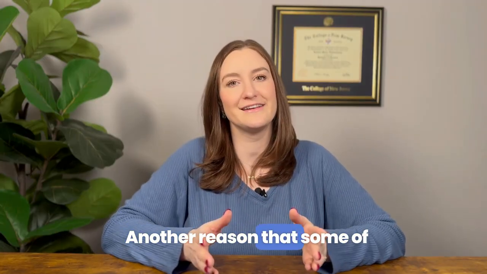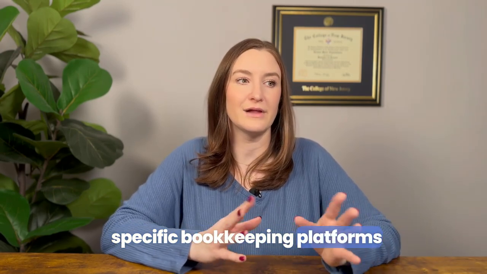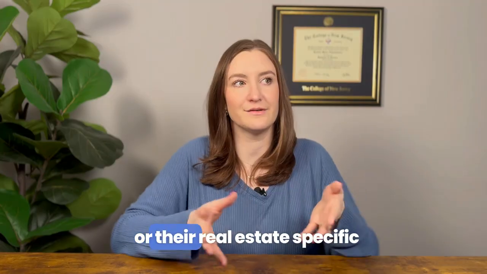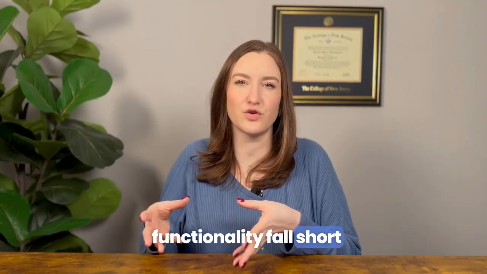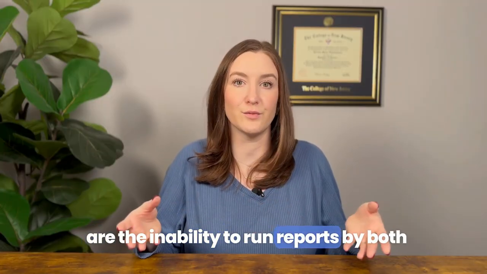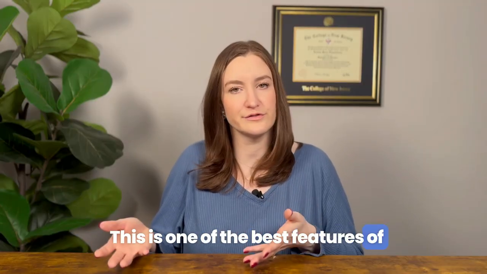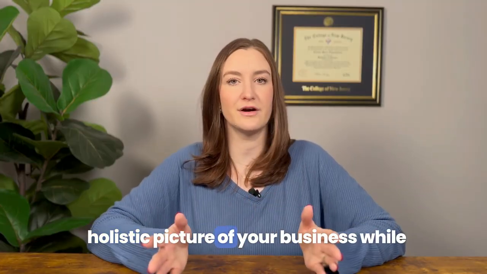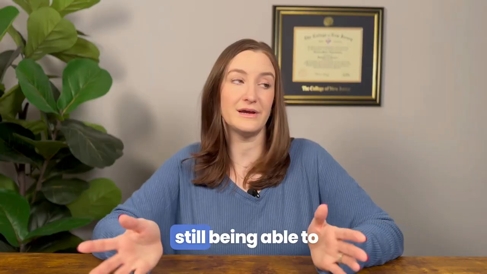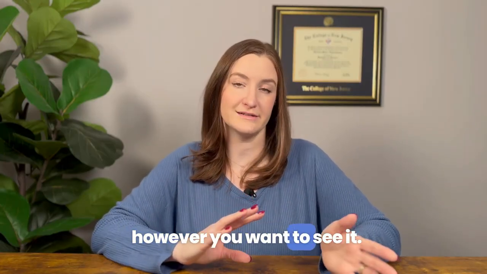Another reason that some of those real estate specific platforms that have bookkeeping functionality fall short is the inability to run reports by both business and by property. This is one of the best features of QuickBooks for real estate investors: you can get a holistic picture of your business while still being able to slice up the information however you want to see it.